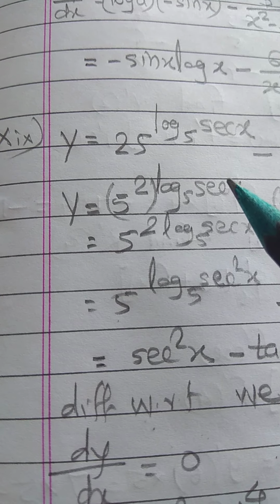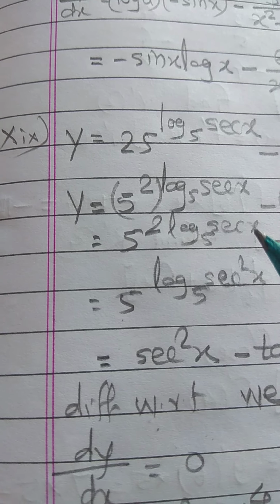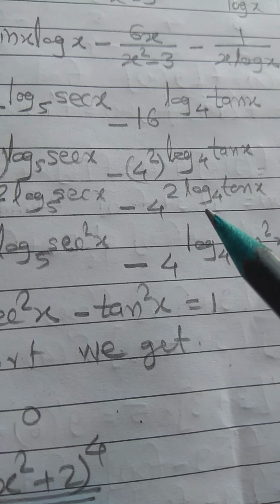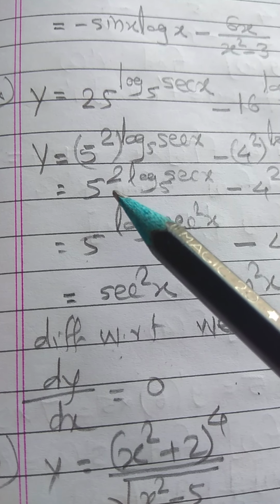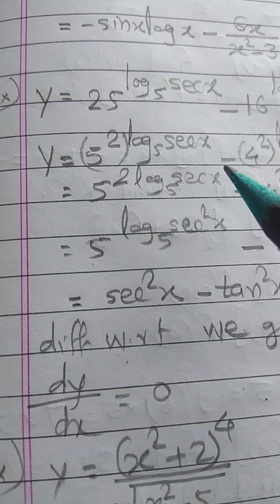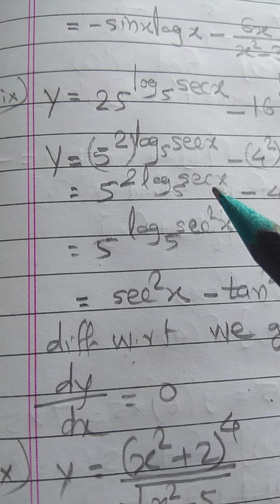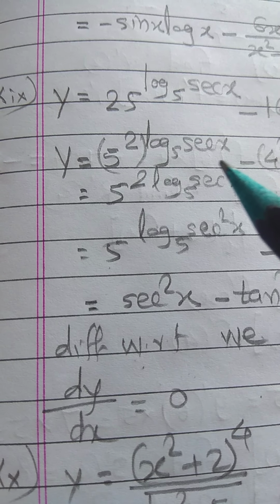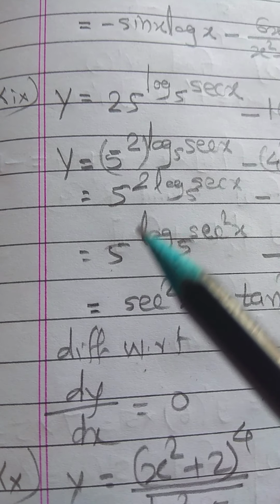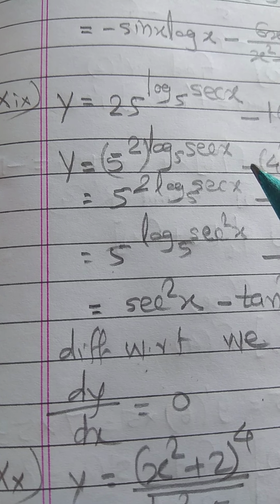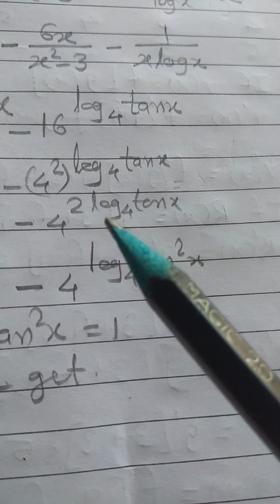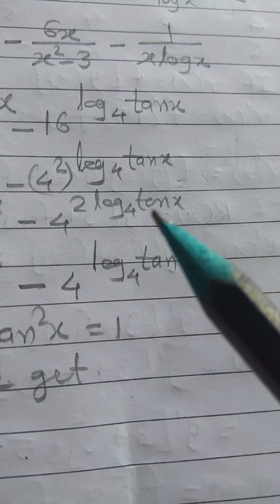Here it is power raised to power, then it is the product of the powers. It will become 2 log of sec x, and here it will become 2 log of tan x. Now this 2 will go up, that is, a log p is always equal to log of p raised to a. So it will become 5 raised to log of sec square x to the base 5 minus, as this 2 will go up, the function will be 4 raised to log of tan square x to the base 4.